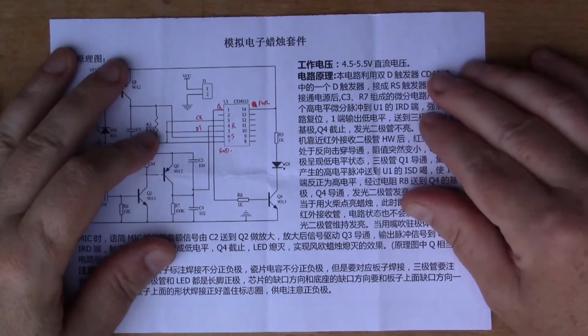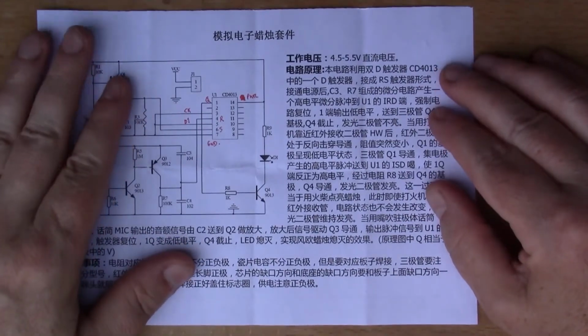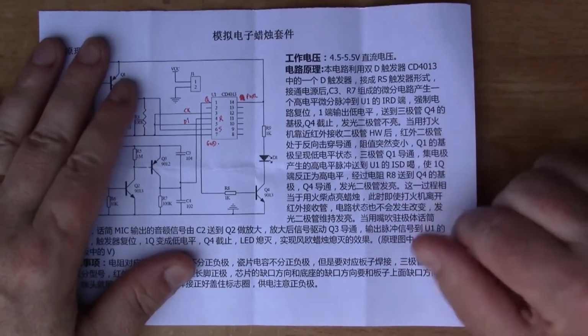Okay, maybe some of you already knew that, but there we go, how to use Google Translate to read Chinese text.